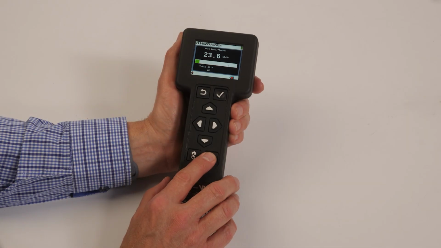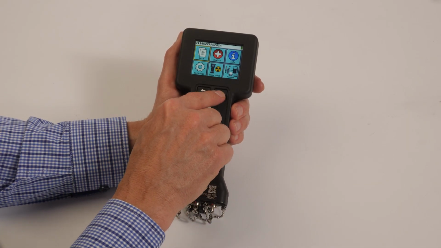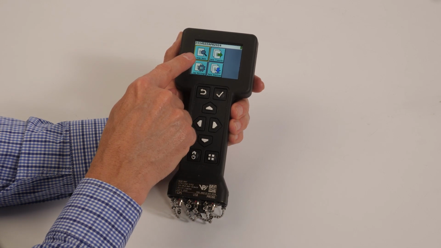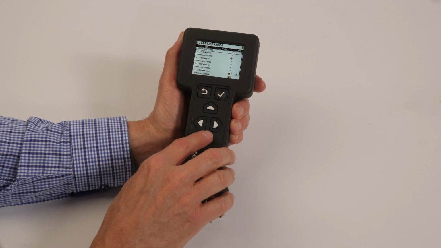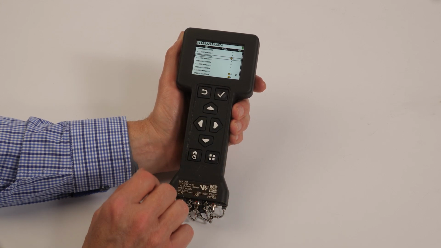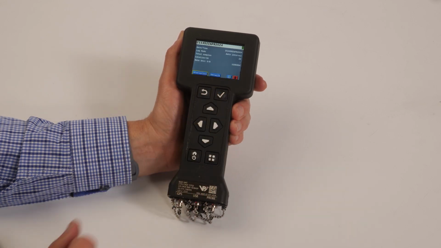The View Data screen allows you to review captured data logs. Press the menu key and then press Enter to view data functions. View Data is highlighted by default, so press Enter. On the View Data screen, use the up and down arrow keys to highlight the desired data log file, and then press the Enter key to open the selected file.